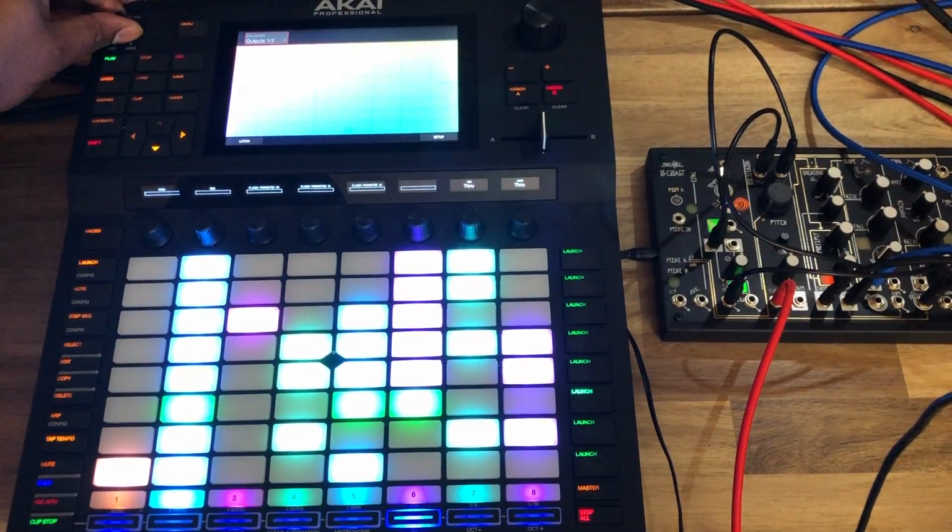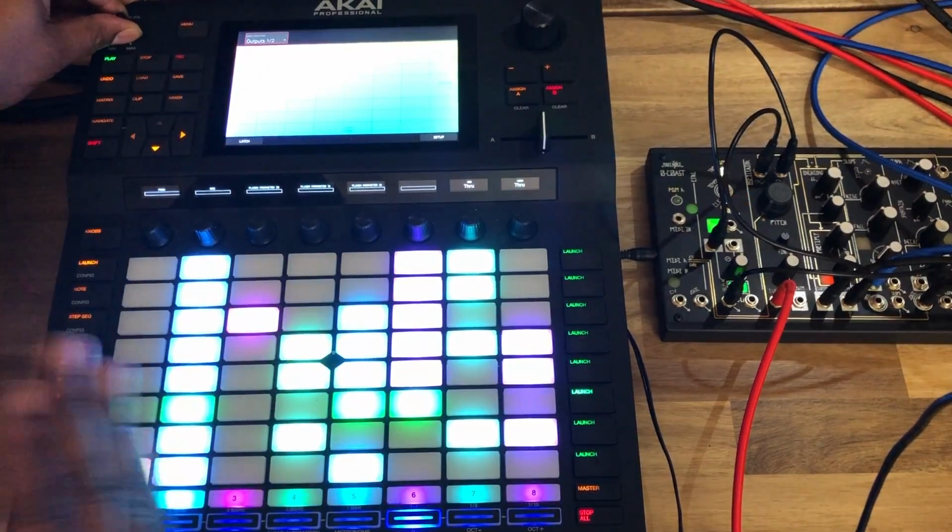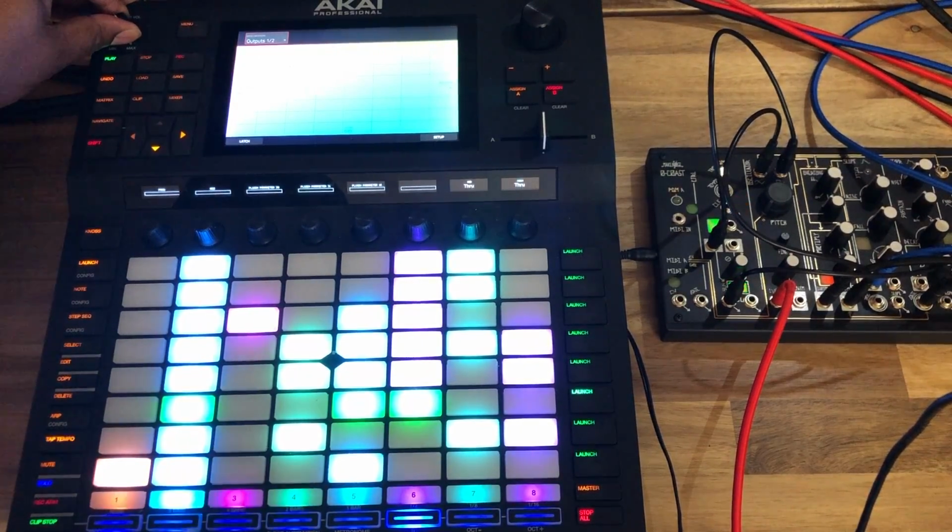And by the way, using this with one synth is kind of glorious. So what you're hearing right now is the Moog Grandmother, the bass too. And easy to do your mutes, solo, record, clip, stop.